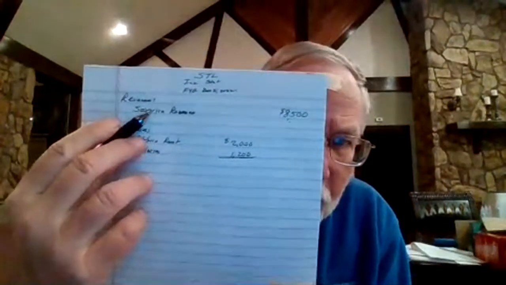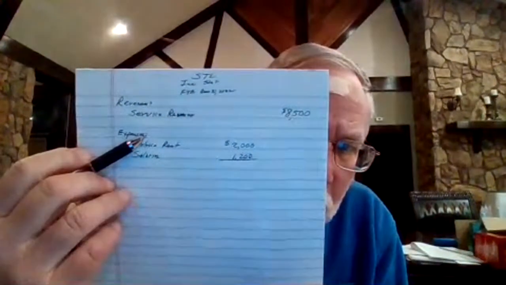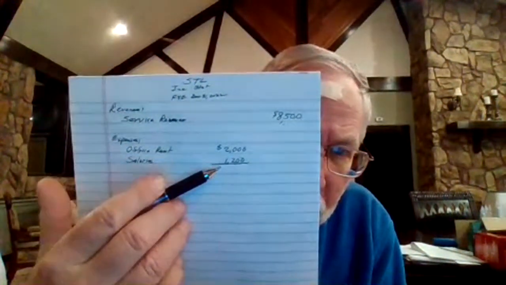Service revenues, $8,500. Expenses, office rent and salaries expense. Office rent is $2,000, and the salaries were $1,200. I have the revenues up here. I'm going way over here with them. The expenses, since I have several, I'm going to bring them over here, and then they'll have total expenses right underneath there. You'll see how nice it looks.